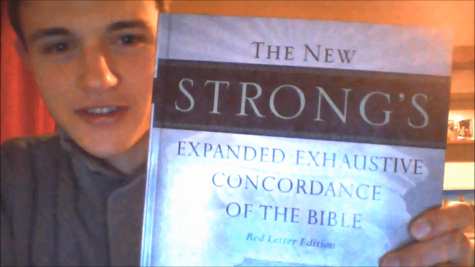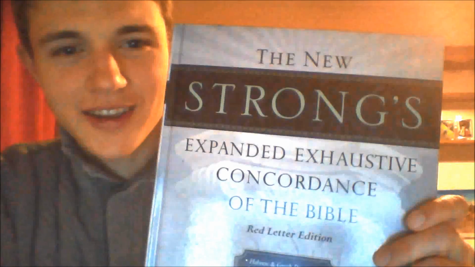I would just like to show you my Strong's Concordance. This is my Strong's Concordance here. It's in England. I can't take it with me to Germany because it's so big.